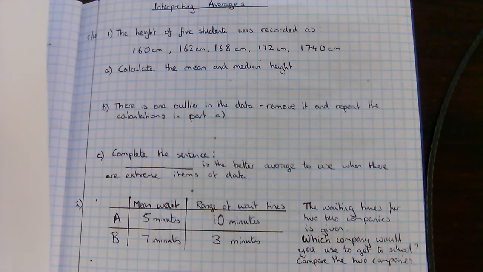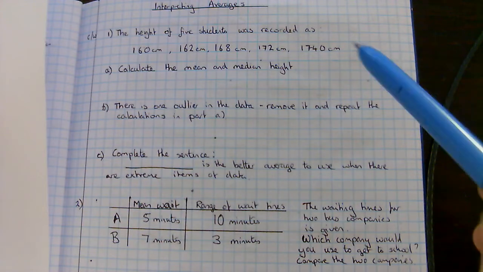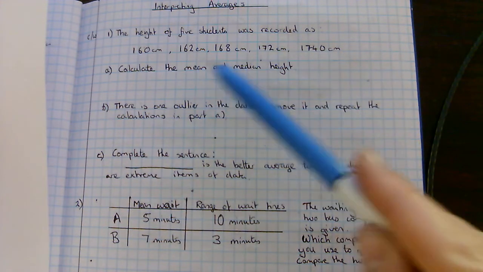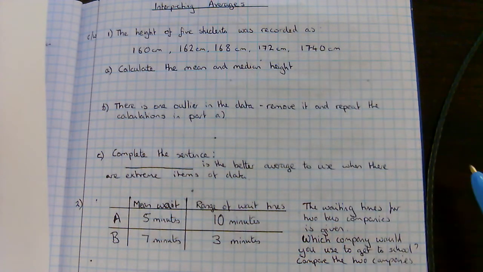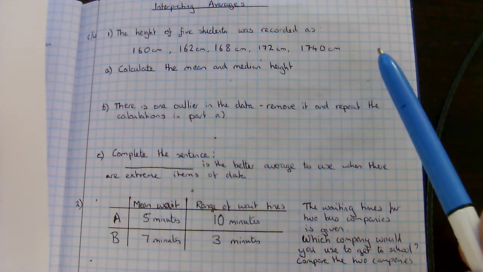GCSE examiners are increasingly interested in your ability to interpret as well as to calculate these averages. So this skill is really just about your interpretation of the averages. For question 1, I've given you 5 items of data about heights of students. The data are given to you in order. Now, there's a mistake in the last item of data.